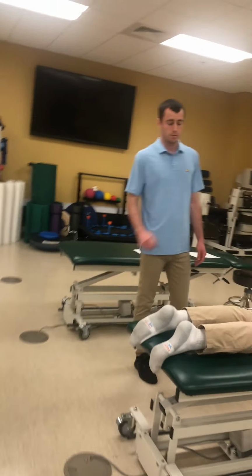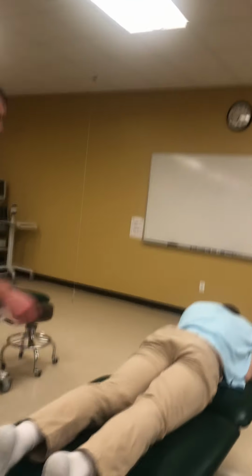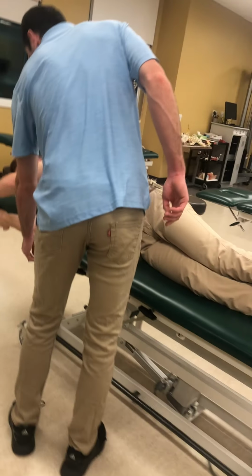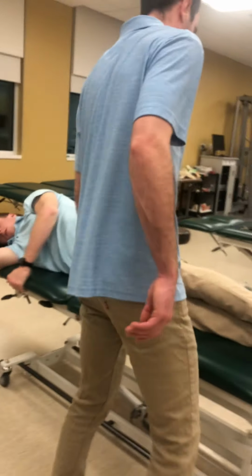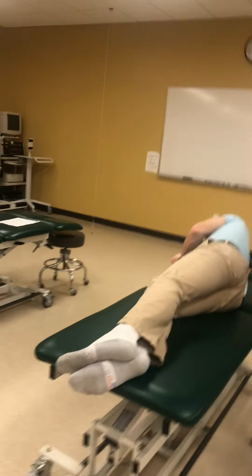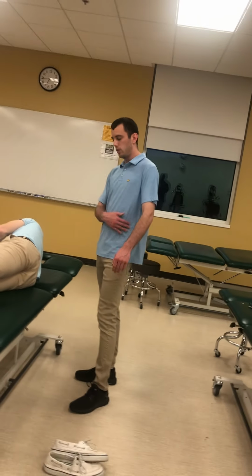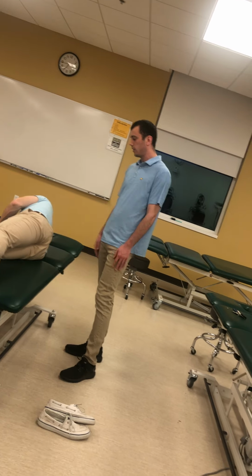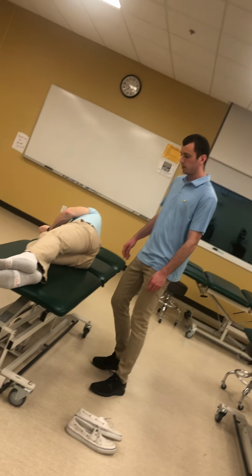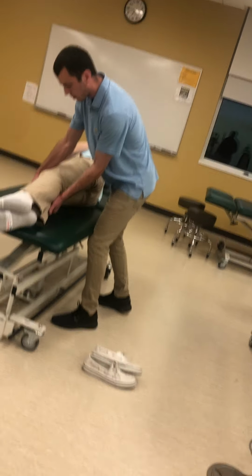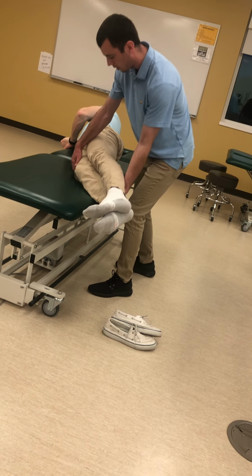And now to assess the muscle length of the QL, I'll have you go over to your right side. And I want you to go ahead and hold on to this part of the table right here. And now I'll be bringing his legs off of this side of the table. And that's to just put his QL on stretch so I can see the muscle length. So I'm gonna bring his legs off the side of the table here.